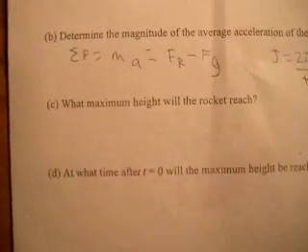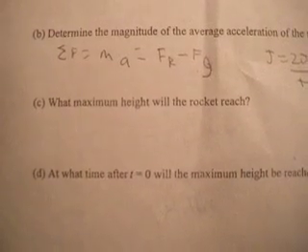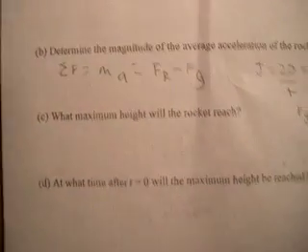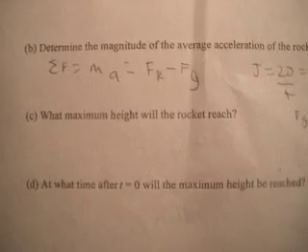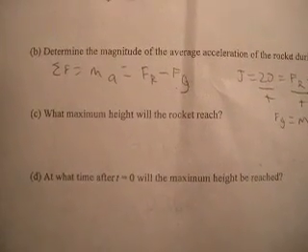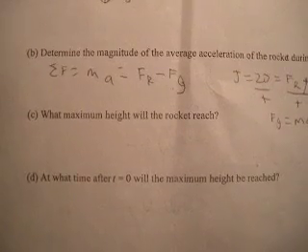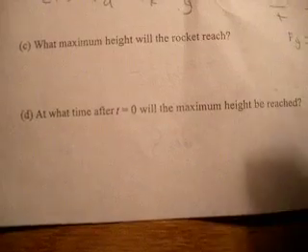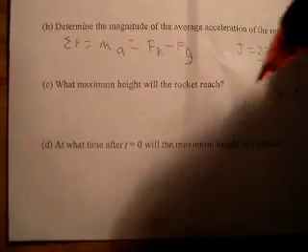Next part: what maximum height will the rocket reach? Because the rocket is accelerating upwards with the force of the rocket, and then is not, we have to do this in two parts: the part where it is accelerating with the rocket, and the part where it is not.